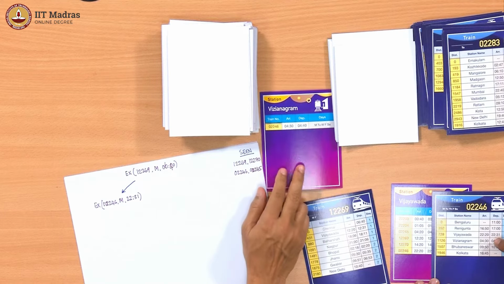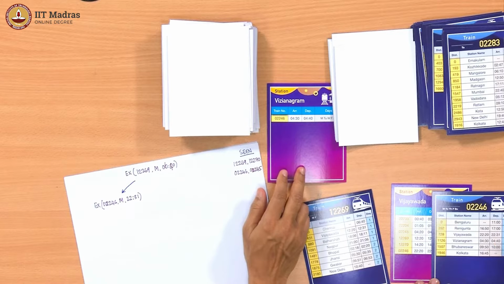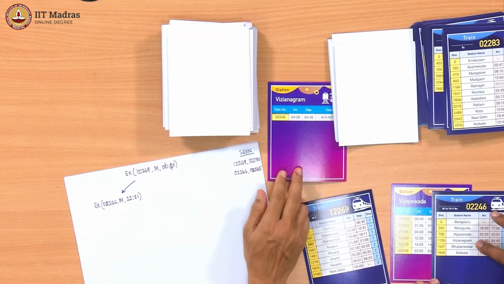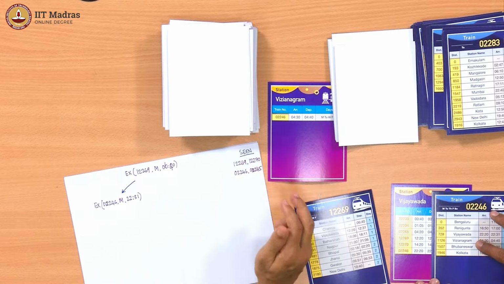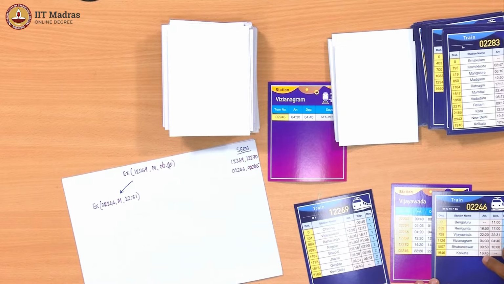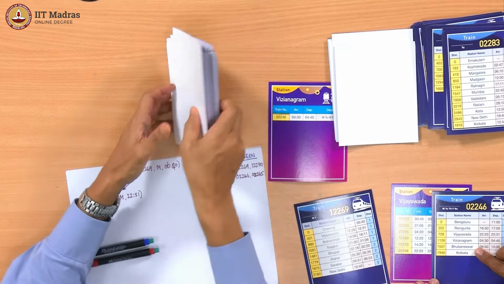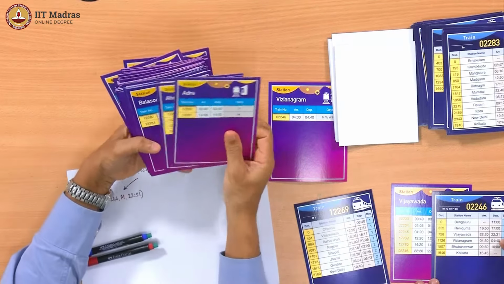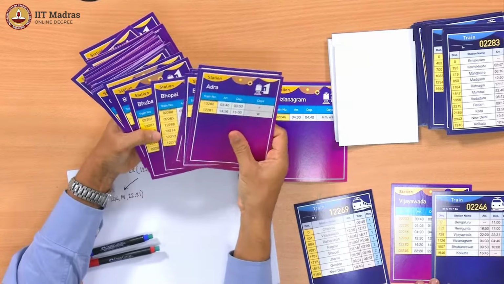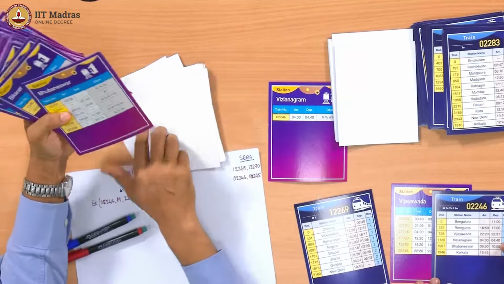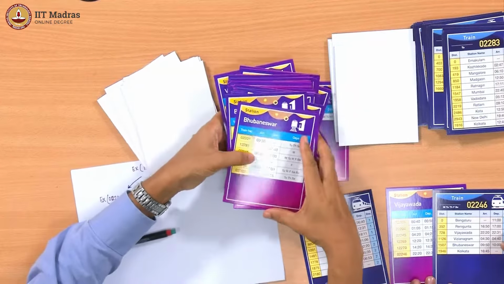So Vijayanagaram is not a useful place. But I'm not marking cities, I'm only marking trains. So okay, Vijayanagaram, nothing. Then I continue to Bhubaneswar. So now we are in Bhubaneswar. I just got off on the platform, saw the timetable, figured out it's not useful, and got back into the train again. That's what I did in Vijayanagaram. Now in Bhubaneswar, what happens?